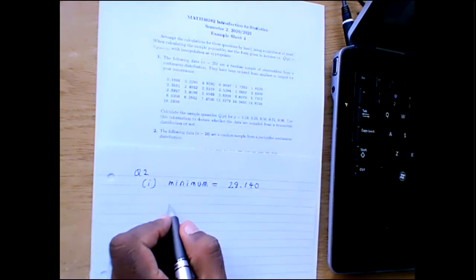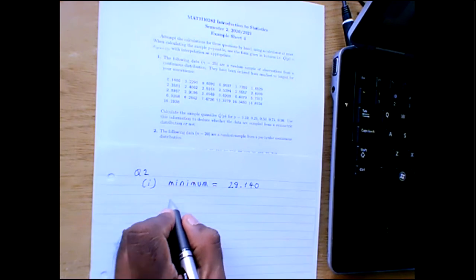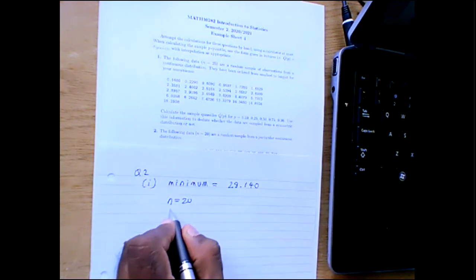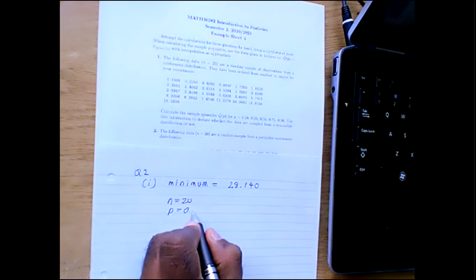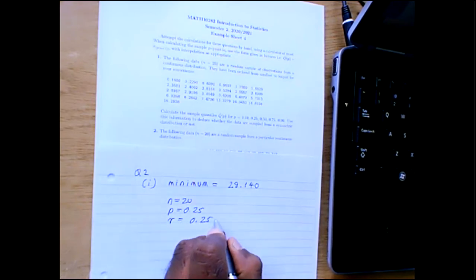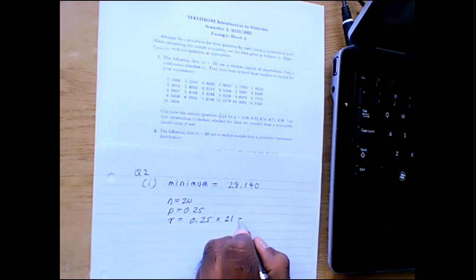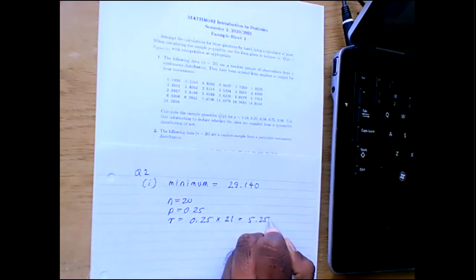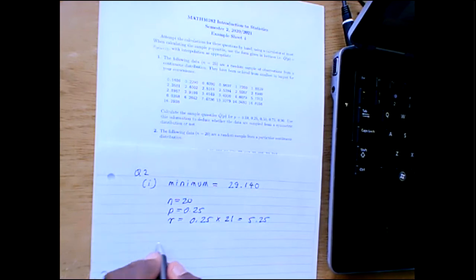All right, the second number is the first quartile. Now to find the first quartile, your n is 20, you need to put p equal to 0.25. So your r will be 0.25 times n plus 1, which is 21. So this is 5.25, right? And your r prime is the integer part of this, which is 5.